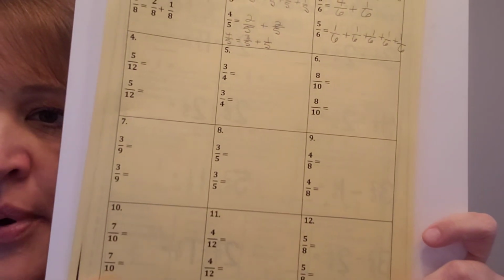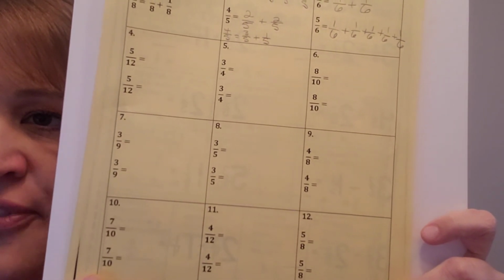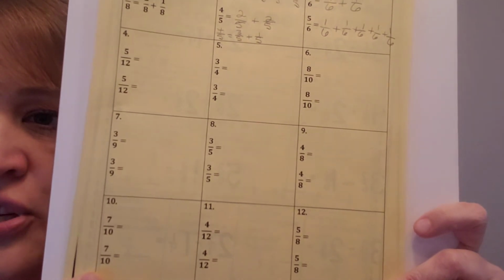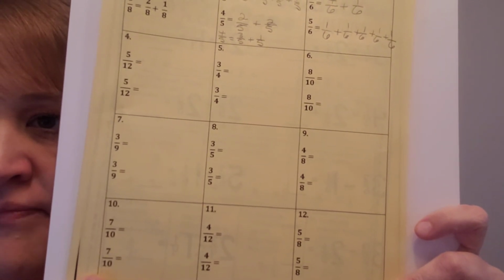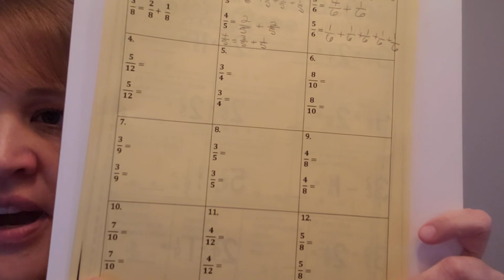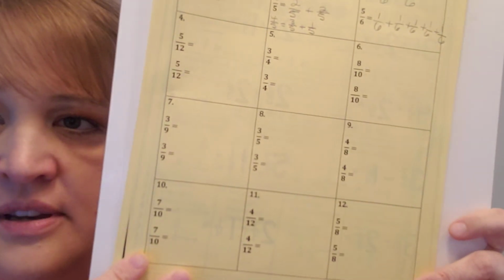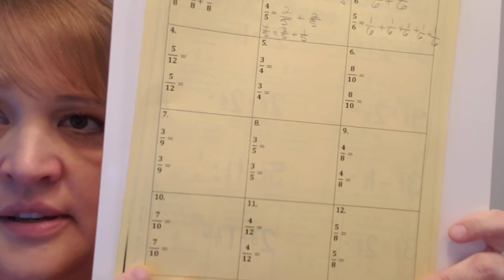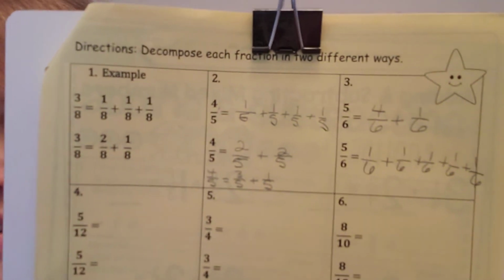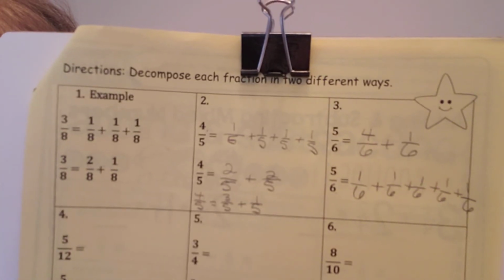All right, my friends, so what you're going to do is down through number 12, you are going to decompose these fractions in 2 different ways for each one. All right, there's the examples.